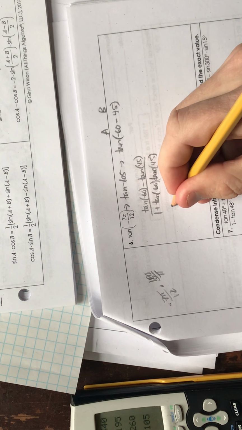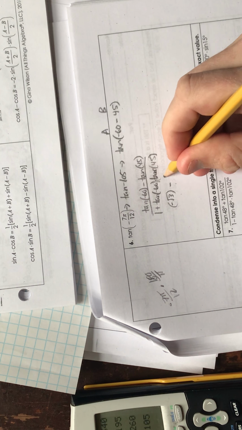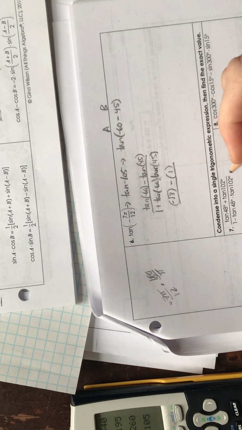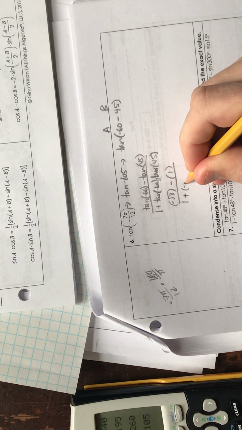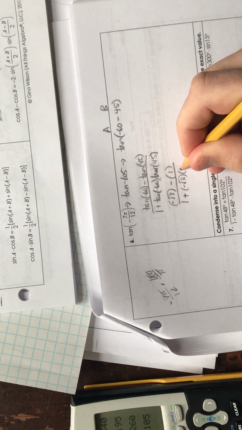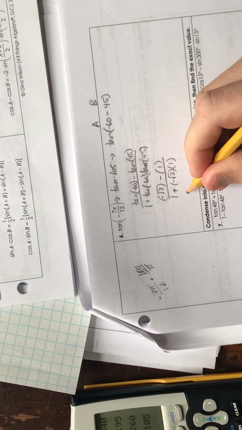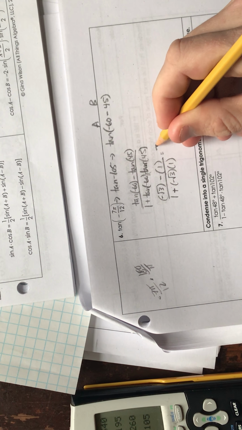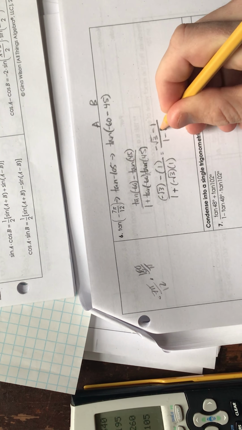So anywhere I see a tangent of negative 60, I'm going to do negative root 3. Anywhere I see a tangent of 45, I'm just going to do 1. And I got something like that. Right, so then I'm going to make this a little prettier.